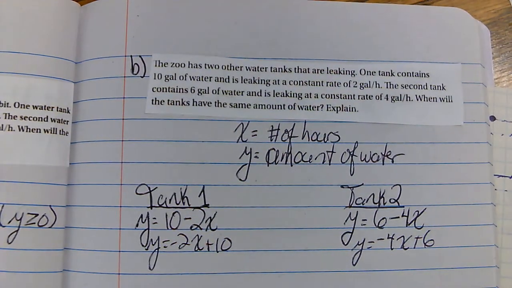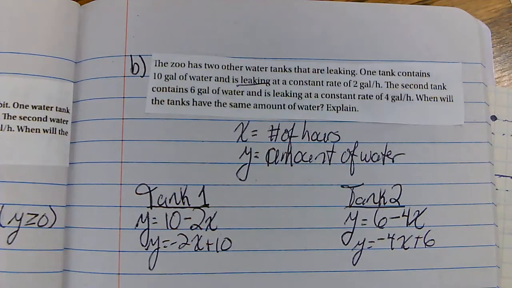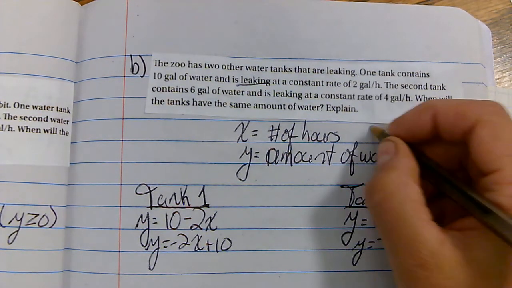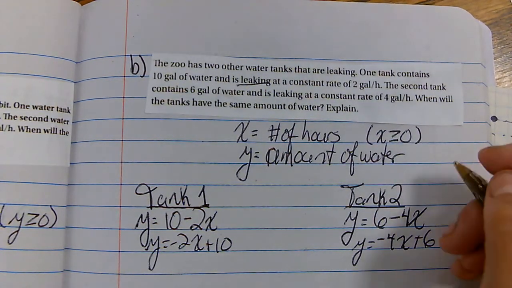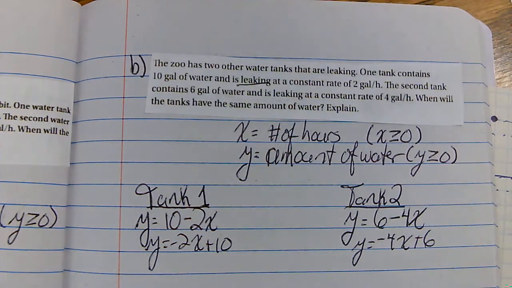The reason it's negative is because these guys are leaking at a constant rate. So if it's leaking, it's going down. Alright. But if you notice, we're still dealing with the same variables. So the constraint on this, if it's hours, well, x still has to be something that's 0 or bigger. And same with y. It still has to represent something that's 0 or bigger. You can't have negative gallons of water. You can't have negative number of hours.